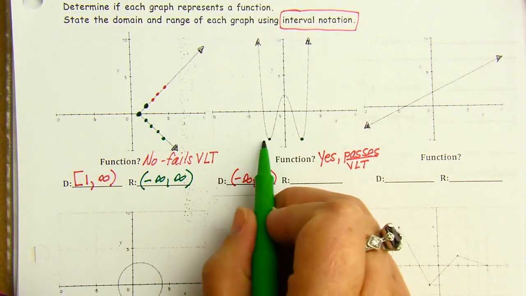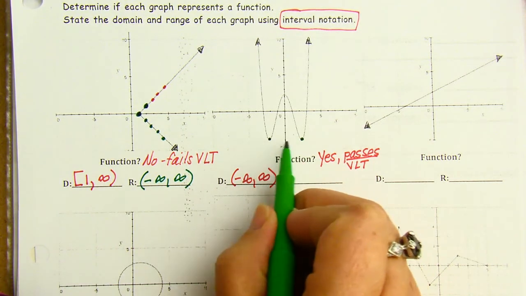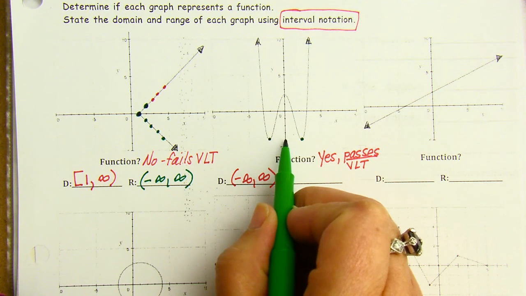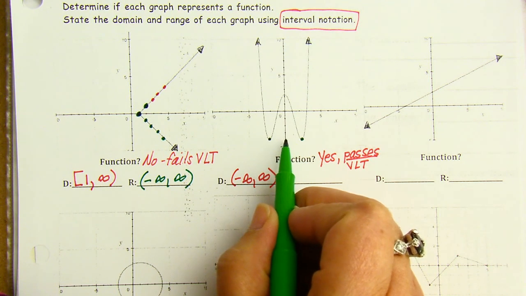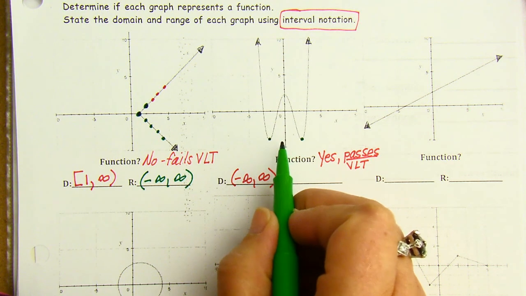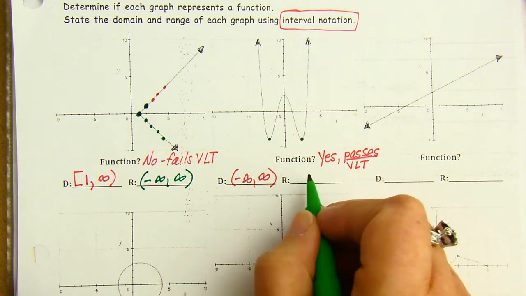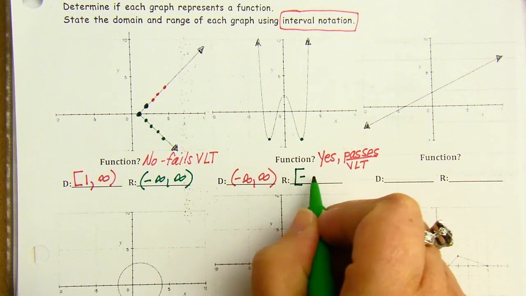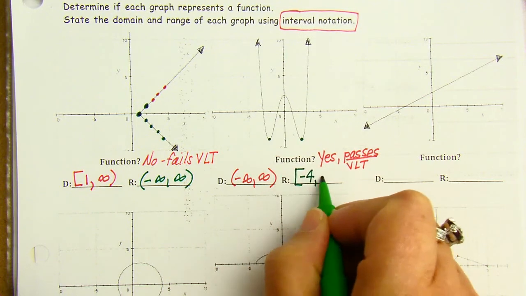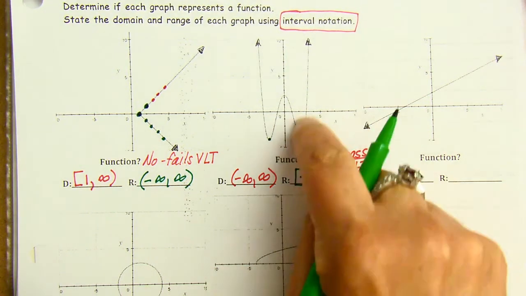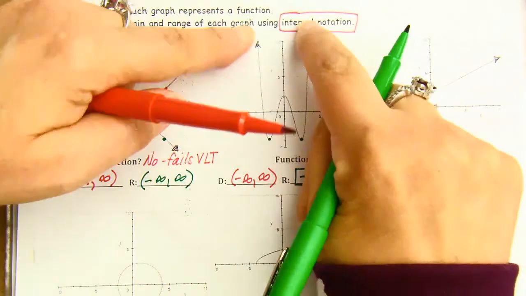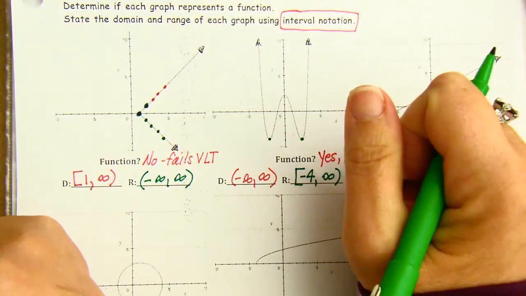So it's looking as though my lowest y value is here at this value, which is negative 4. There are no more negatives lower than negative 4 that are on the graph of this function for y values. So I'm starting at negative 4, including it, and I'm going to positive infinity. Because notice the arrows again. This means the y values are going to keep going up as well as the x's.